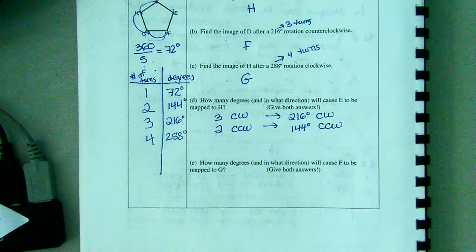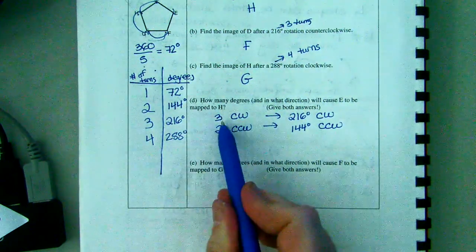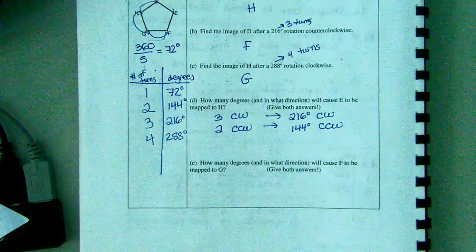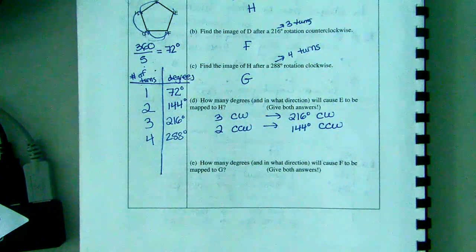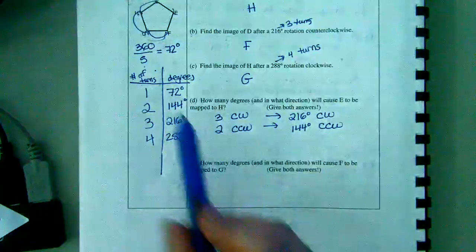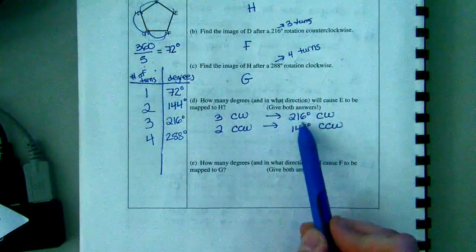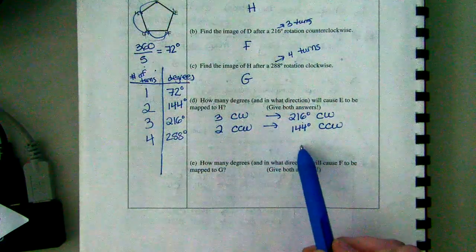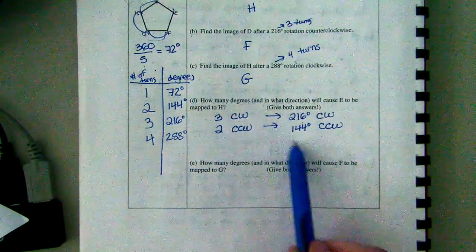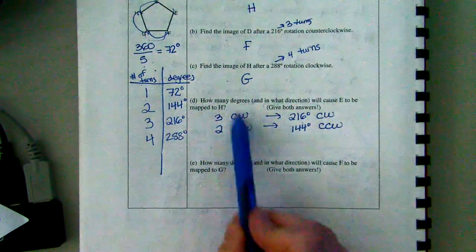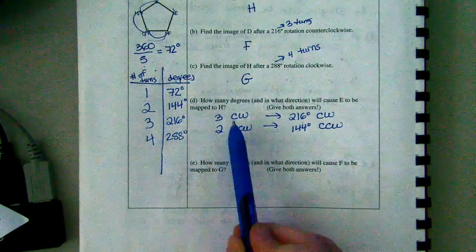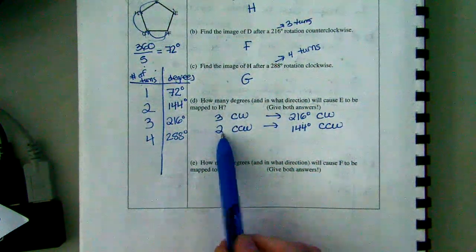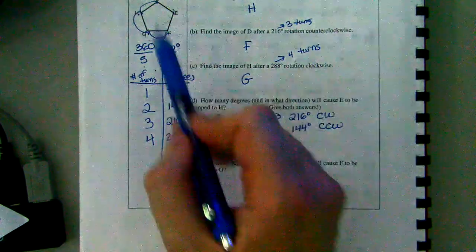Oh, okay, something kind of cool. 3 plus 2? Go quickly, Sharyar, but you're going to be missing the 5. There were 5 sides over here. What's 216 plus 144? 360. The degrees are always going to add to 360. These 2 will always add to the number of sides. So if you say 3 clockwise and 4 counterclockwise, you did something wrong. It's always going to add to the number of sides you have.